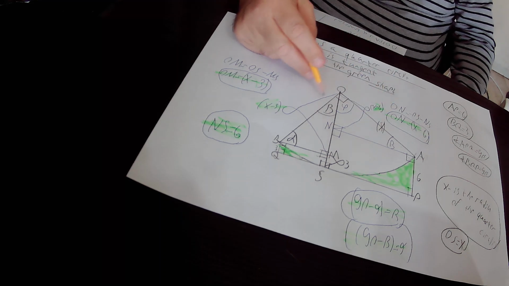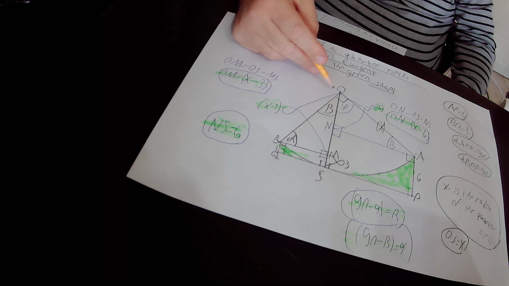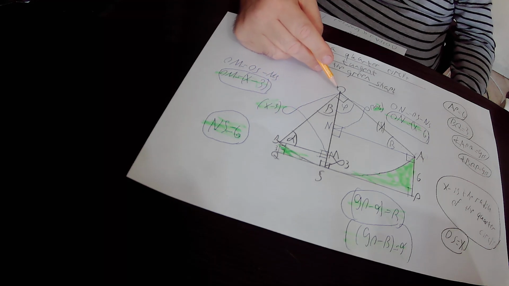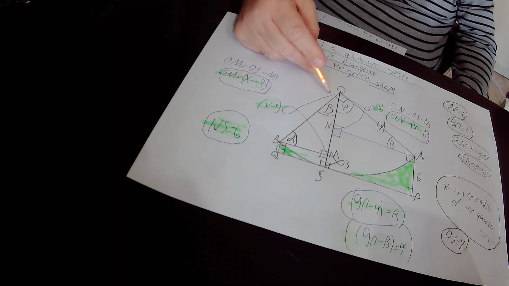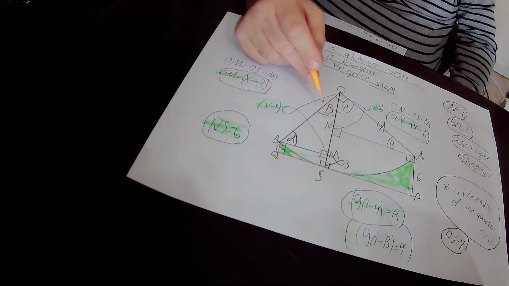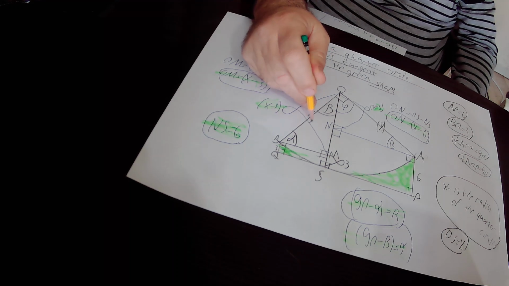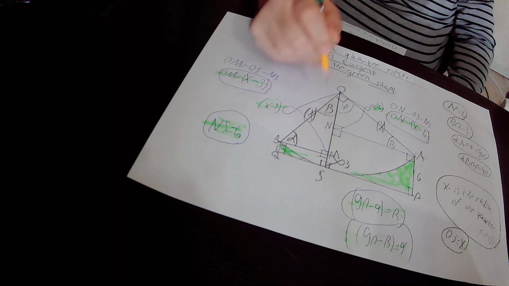Likewise, OB will also be the radius of the quarter circle. Why? Because it starts from point O, that is the center of the quarter circle, and ends at point B, that is a point on the quarter circle itself. Therefore, OB is also the radius of the quarter circle, that is equal to x units, according to our definition.